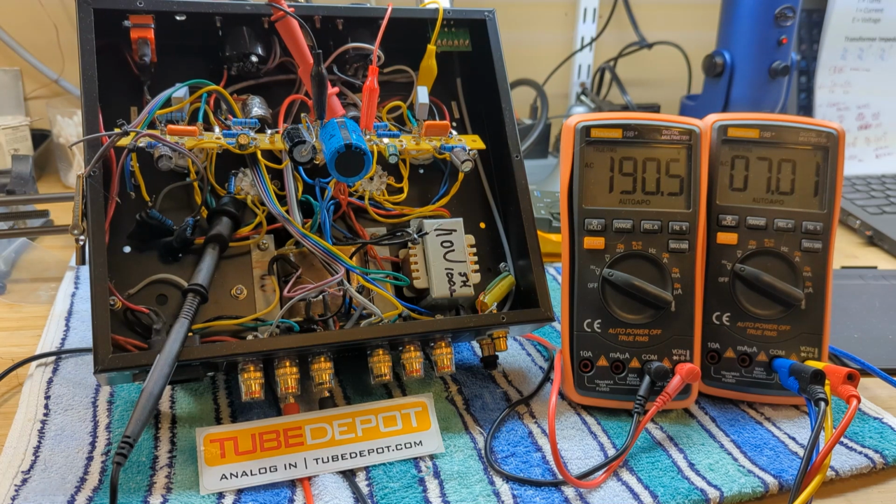Okay, so now we have our... Let me turn this down a little bit. Turns out that 6.66 volts is the load that would produce 8 watts on the 4 ohm speaker, and 5.66 volts.